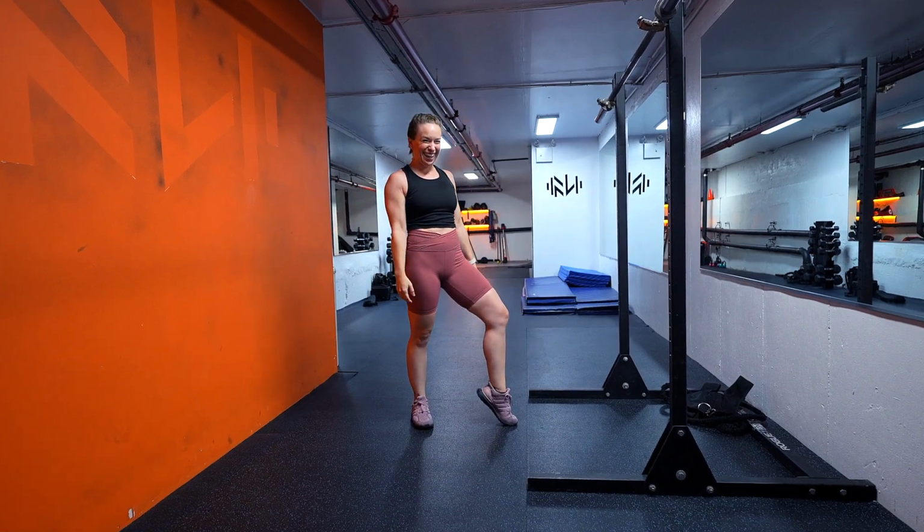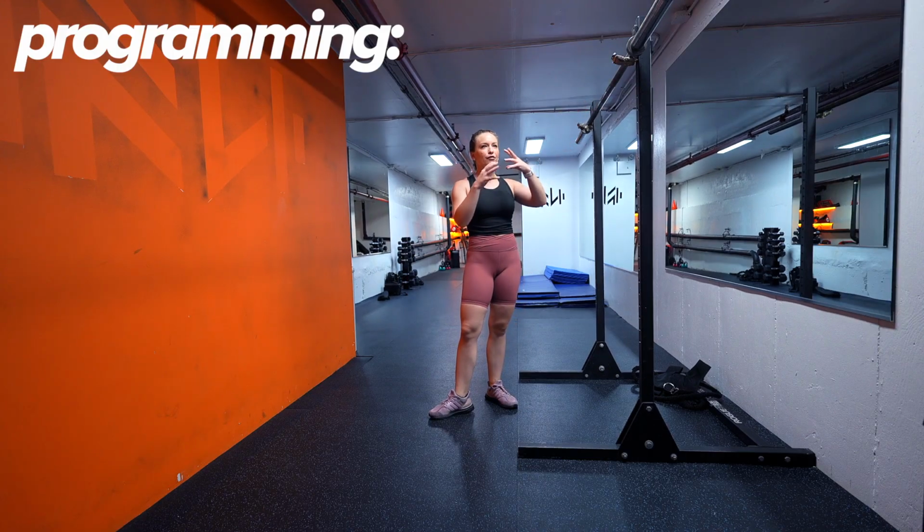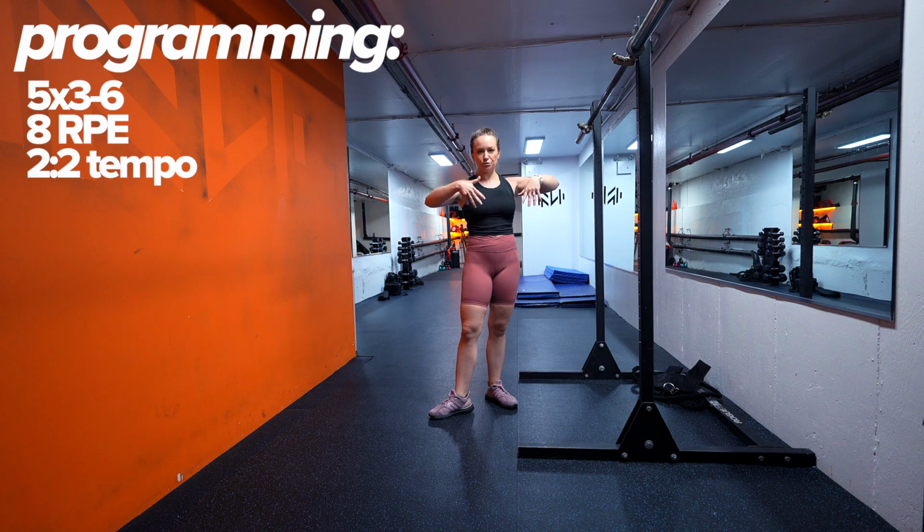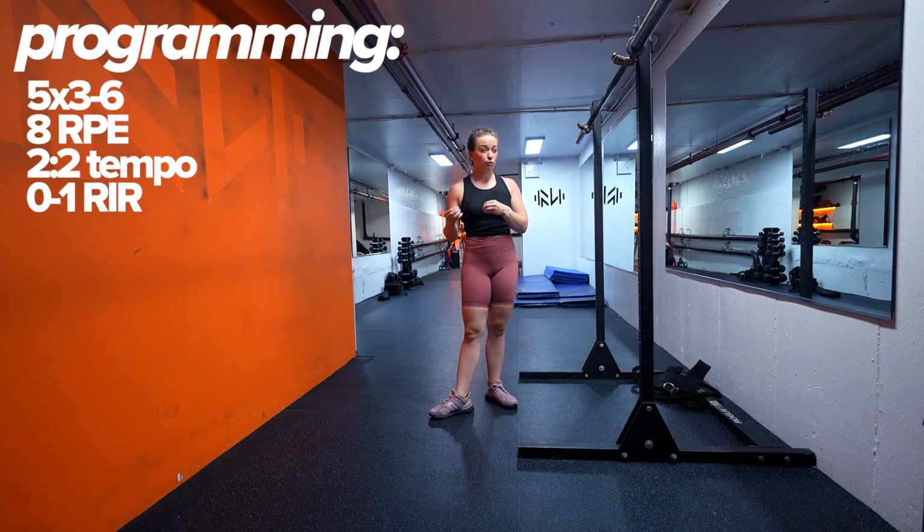That was fun. In terms of our programming, we want to hit about 5 sets of 3 to 6 reps. Your intensity here is going to be like an 8 out of 10 RPE, and your tempo is going to be pretty even, up for 2, down for 2. We probably only want to have like 0 to 1 reps in reserve, and you're going to take 2 to 3 minutes rest in between.